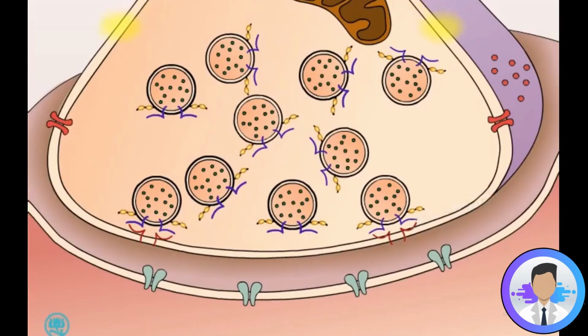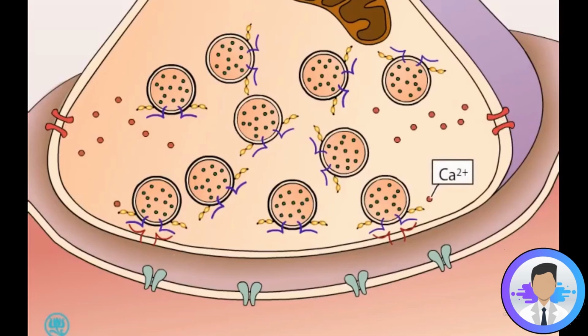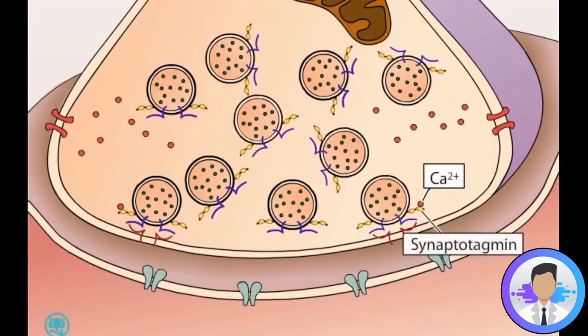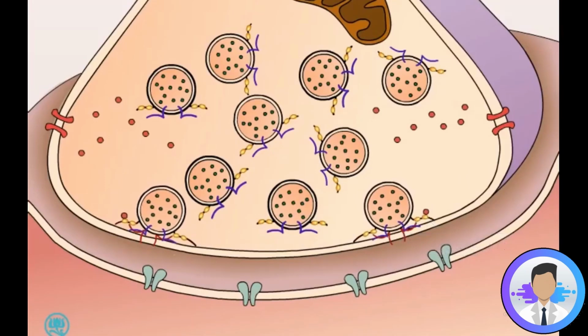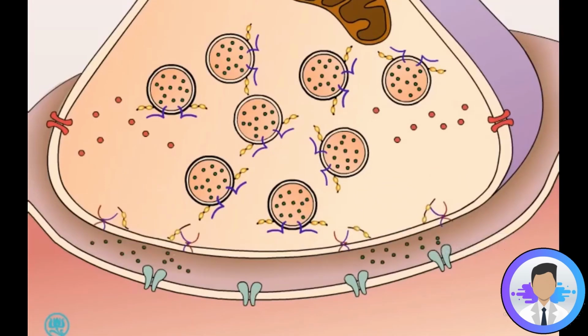So let's see what happens when the action potential reaches that part of the neuron. The calcium ion channels open and calcium will flood into the cell and bind with the surface proteins on the synaptic vesicles, called synaptotagmin. Once bound, they can easily bind to the docking proteins and the neurotransmitters are then dumped into the synaptic cleft. Here they come into contact with neurotransmitter receptors, and depending on the neurotransmitter that is dumped, a different reaction can occur.